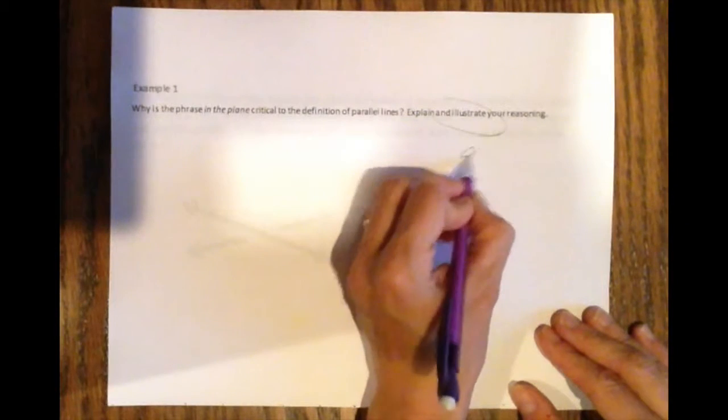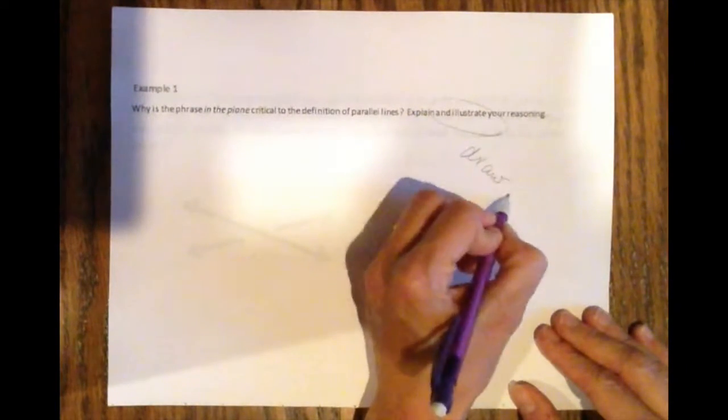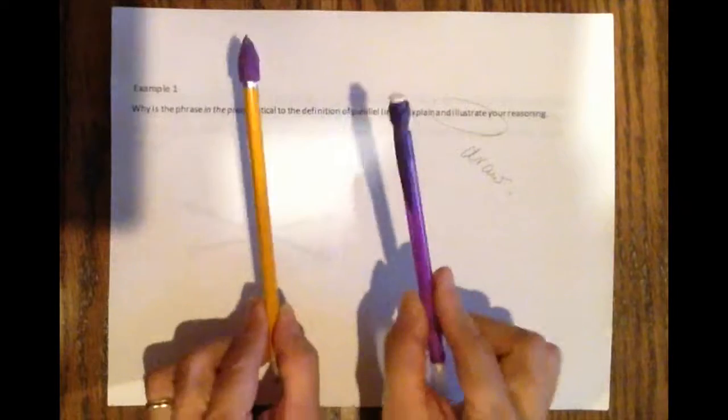All right. Why is the phrase "in the plane" critical to the definition of parallel lines? Explain and illustrate your reasoning. This means draw a picture. I actually think it's much easier to explain this one using some tools. Okay, we're going to use pencils.